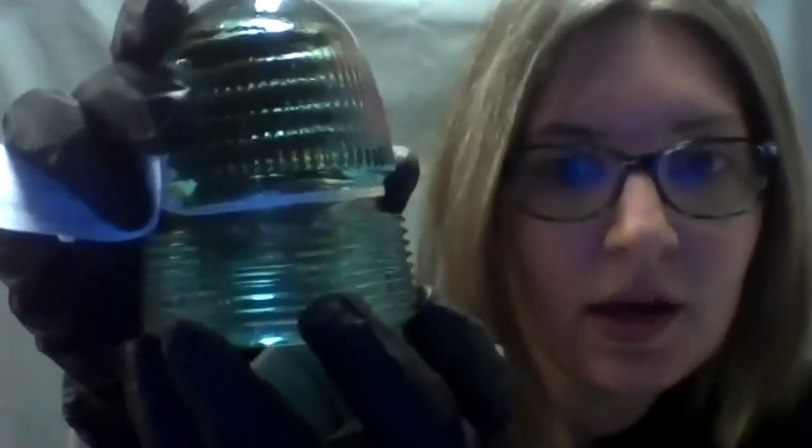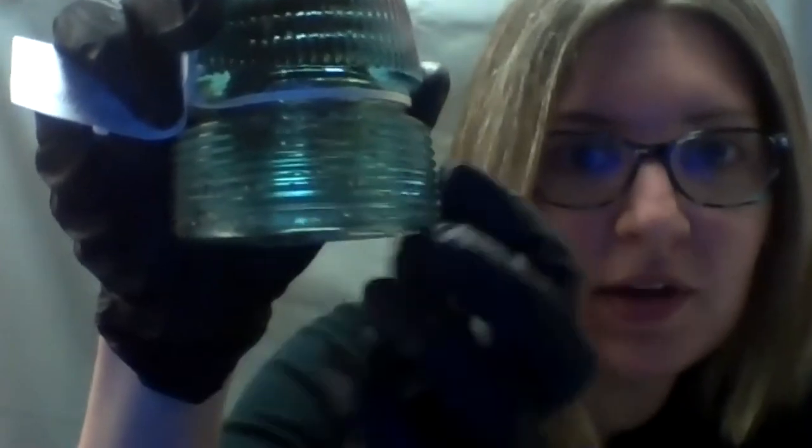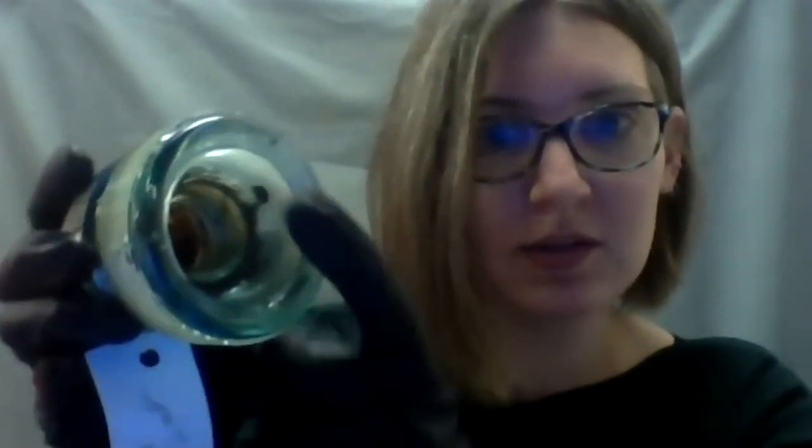But this insulator has these vertical and horizontal ribbings, and in between the ribbings at the skirt here, it actually has the name of the manufacturer, which was the Canadian Pacific Railway Company. So it's a Canadian Pacific Railway insulator, which is really neat. It has a smooth base and just the one skirt, one wire ridge, you can see here.